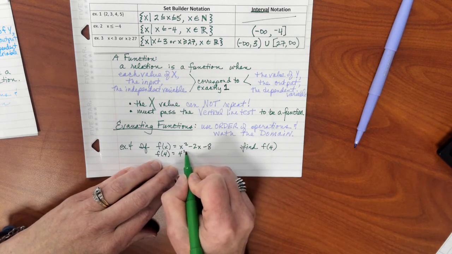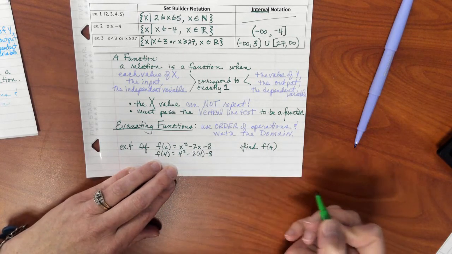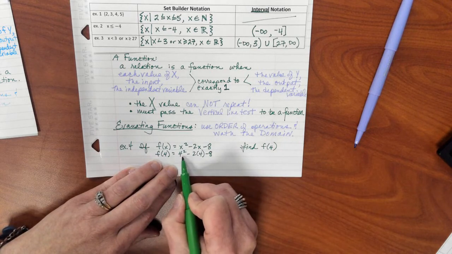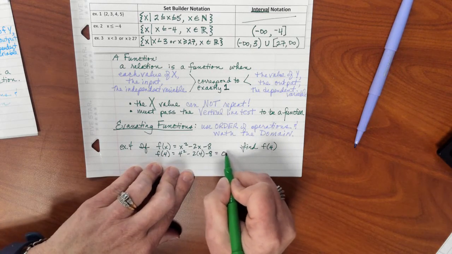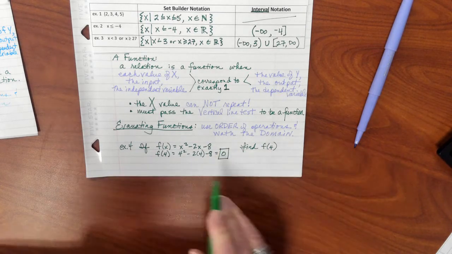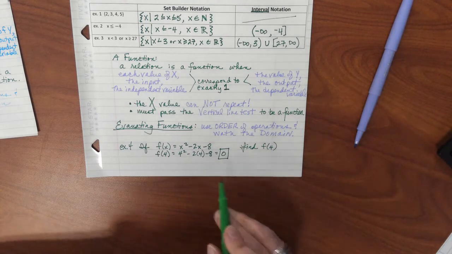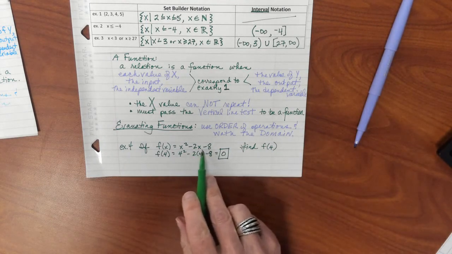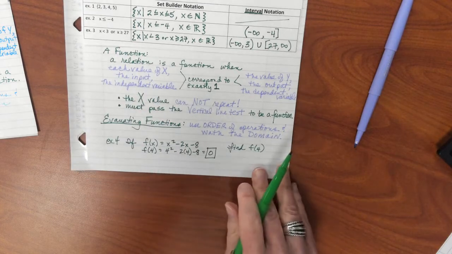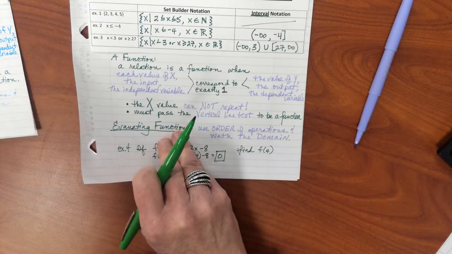So I've got 4 squared minus 2 times 4 minus 8. So I have 16 minus 8 minus 8. Well, that's going to give me 0. Now I did that manually. Please practice doing this on your own as much as you can. You can also check it. You could put that in the calculator and look at the table to see what the value was at 4. Okay? Let's look at example 5.